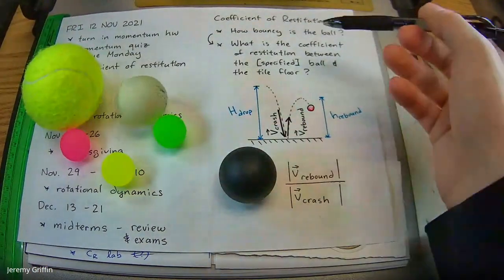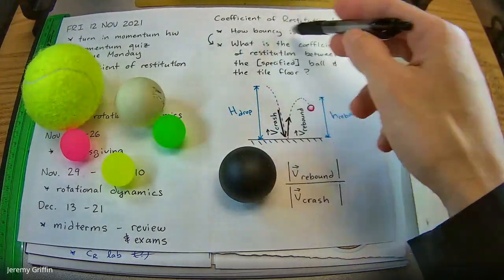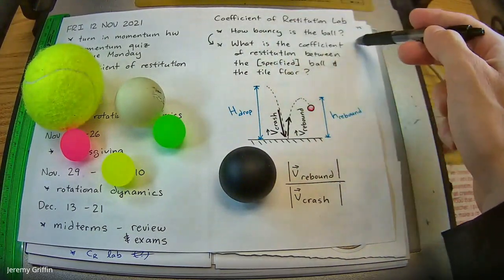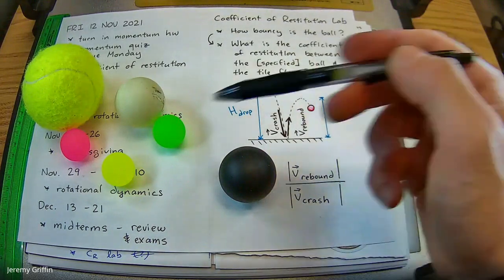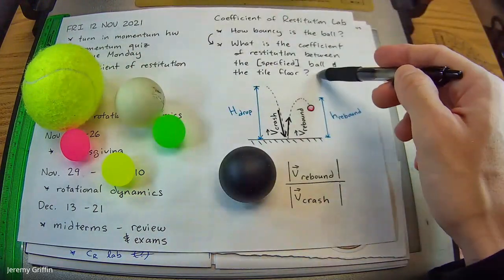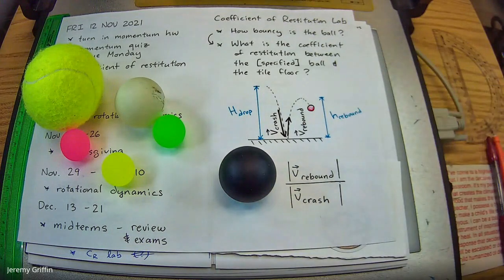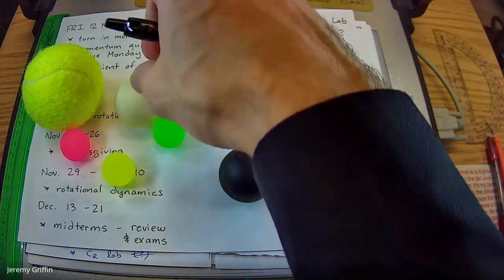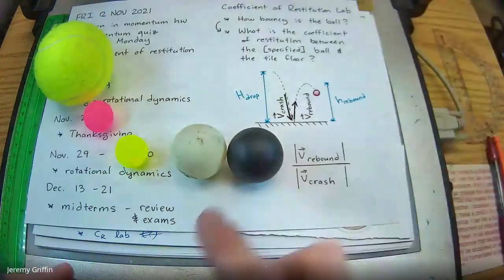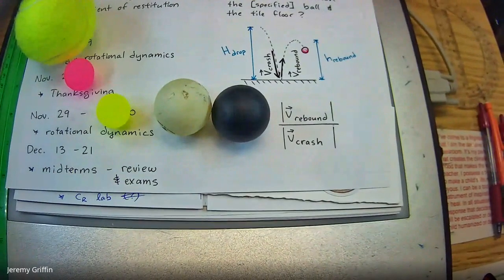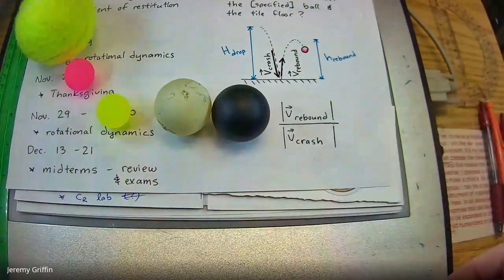What's the scientific physics way to couch this question, how bouncy is a ball? You'd say, what is the coefficient of restitution? That's a measure of bounciness between some specified ball, say one of these or one back there, and maybe the tile floor, because it's really between two surfaces. Even right here, you can already see that's not very bouncy, but if I just shift this over, that's a lot bouncier right there, isn't it? Mark coefficient of restitution.